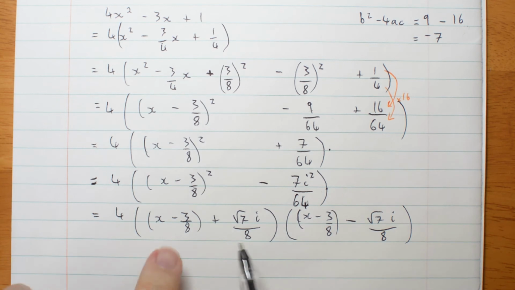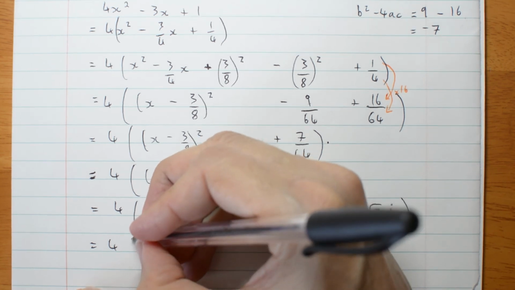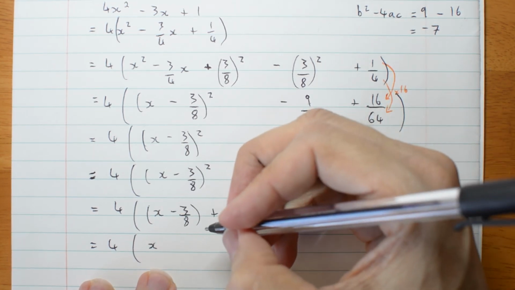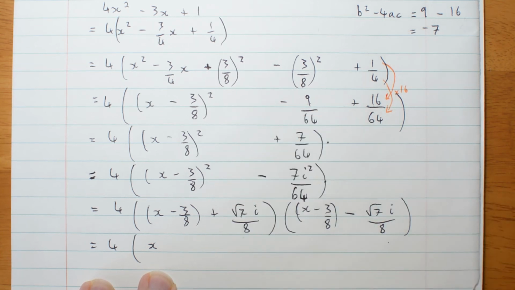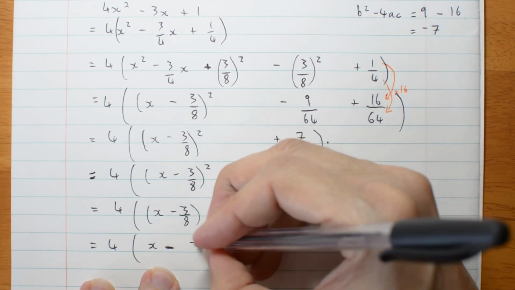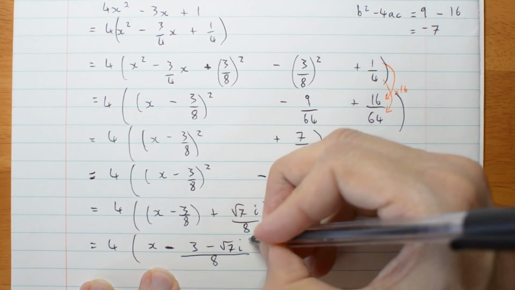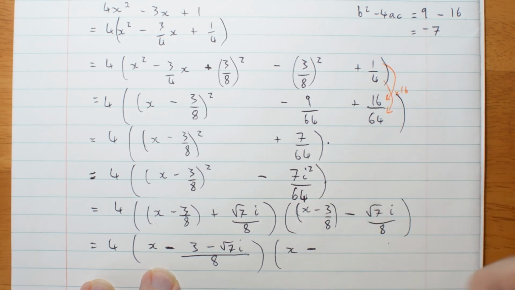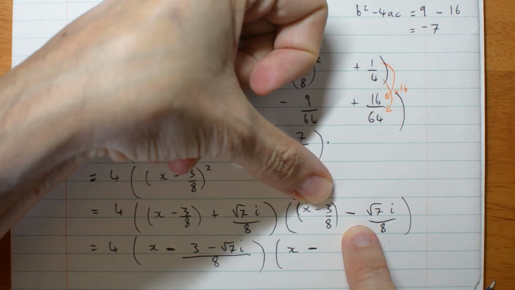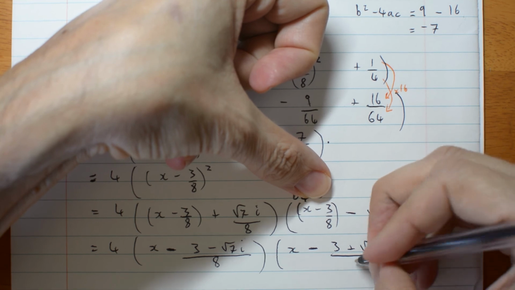Now normally we will write these as both over the 8. So we'll go 4 times x. It is actually easy because the next thing I probably want to do is use this as a solve, where this would be 0 equals. So it's easiest if you can to write the minus. What am I subtracting here? 3, change the sign, minus root 7i, all on 8. And x minus, what am I subtracting? Change the sign, both plus. 3 plus root 7i all over 8.